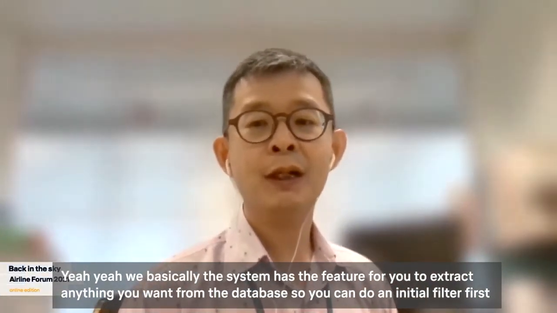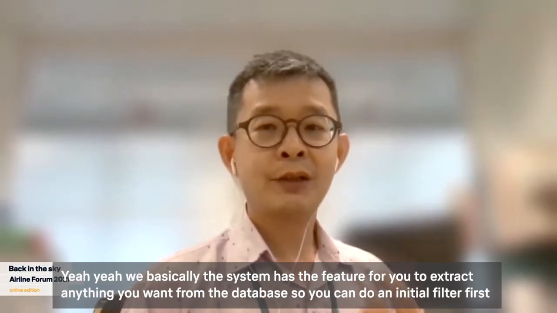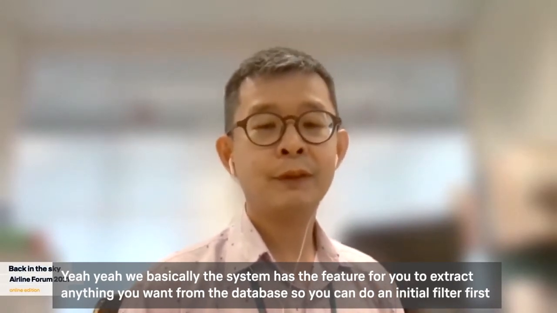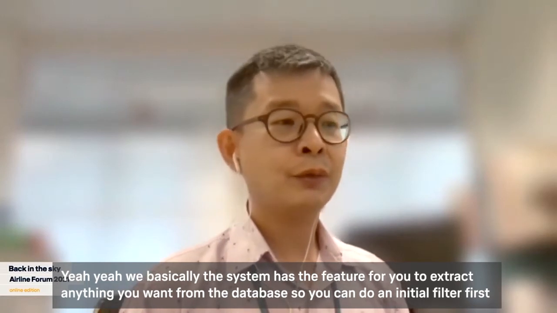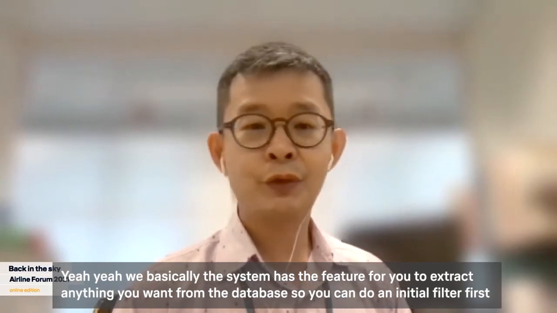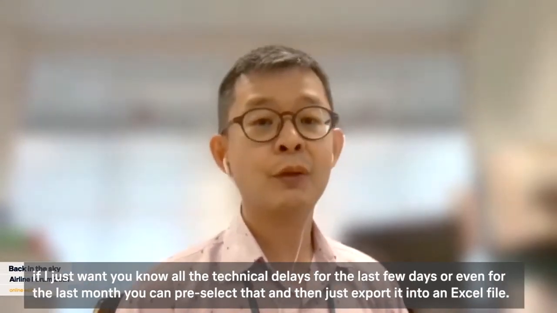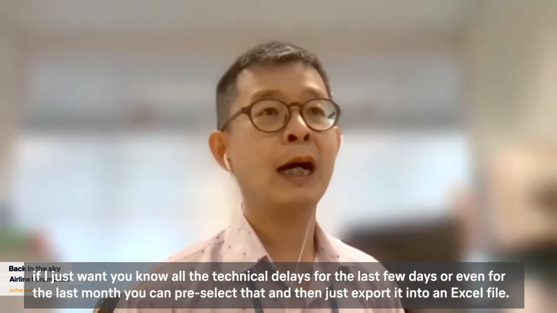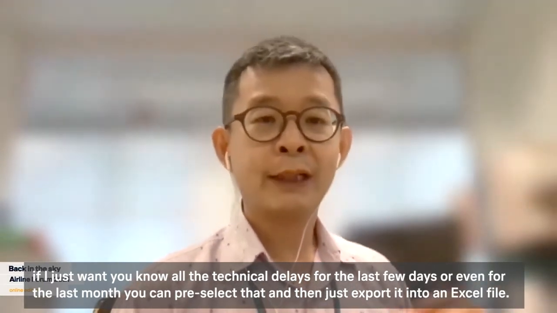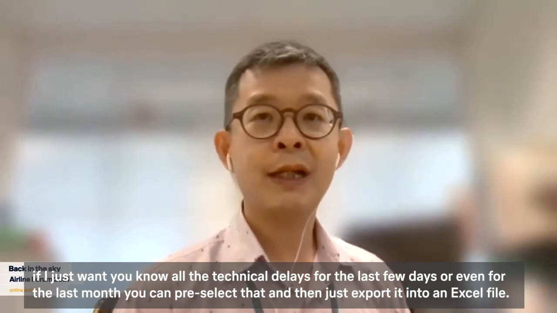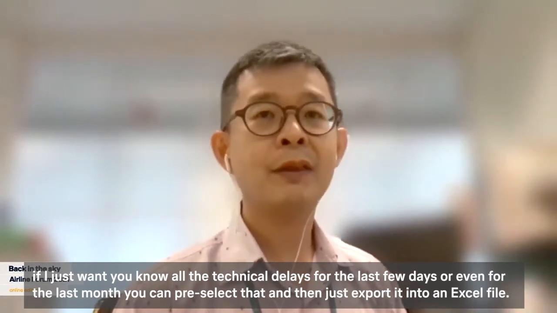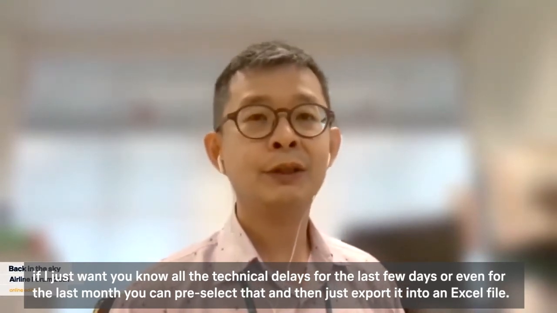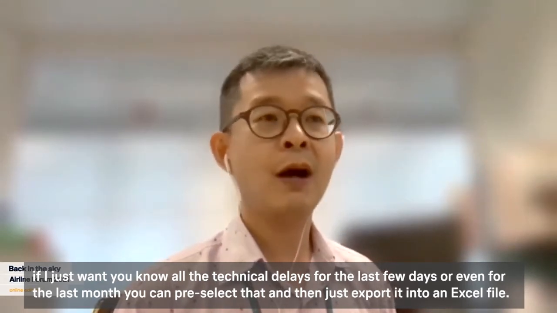Yeah. So the system has the feature for you to extract anything you want from the database. So you can do an initial filter first. So if I just want all the technical delays for the last few days or even for the last month, you can pre-select that and then just export it into an Excel file.